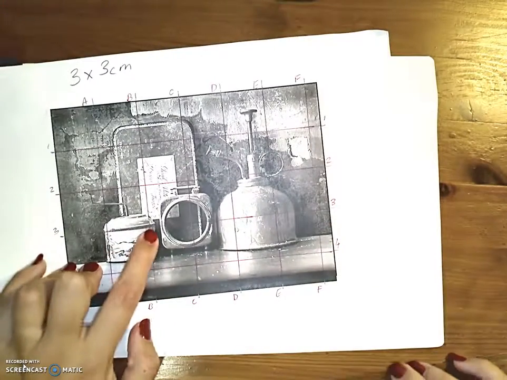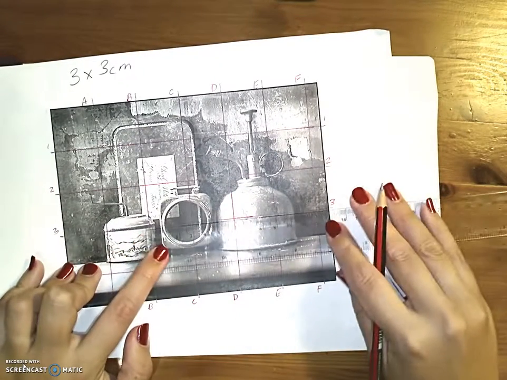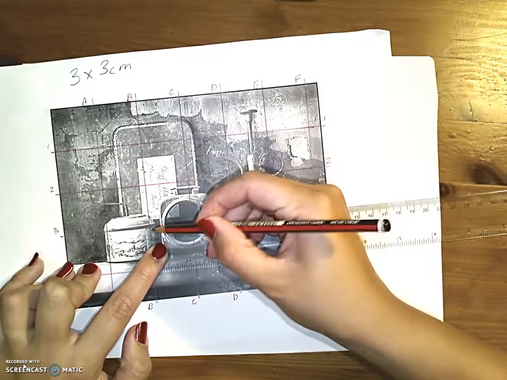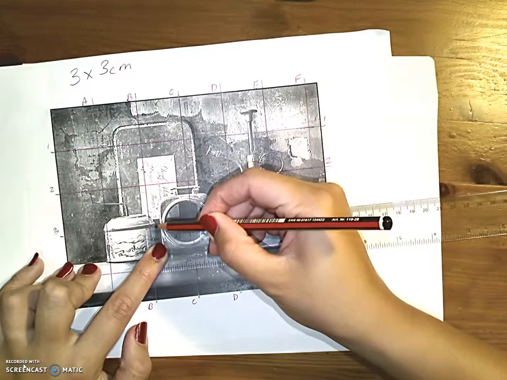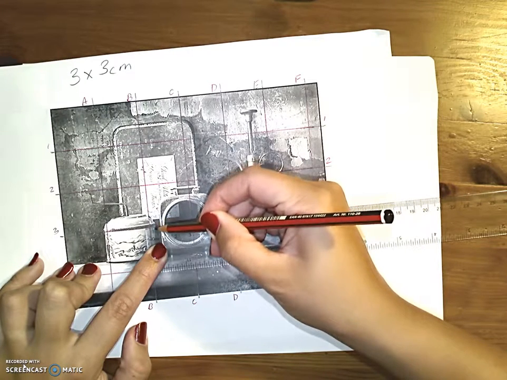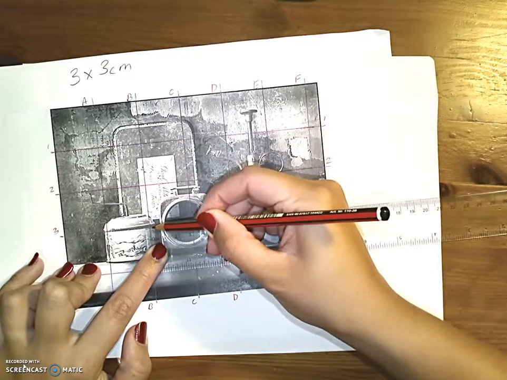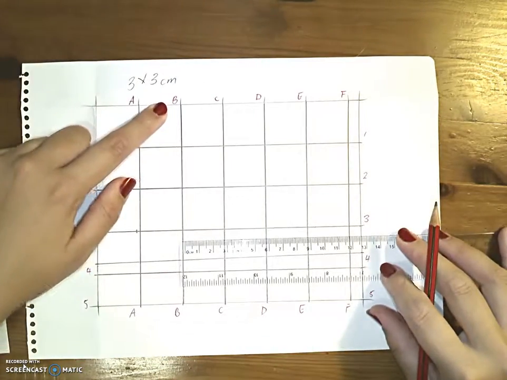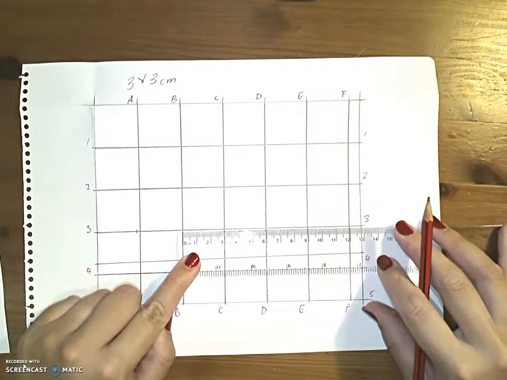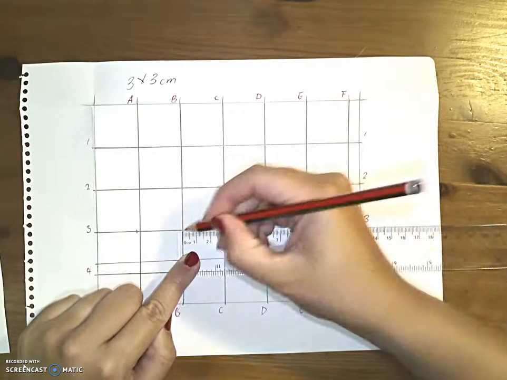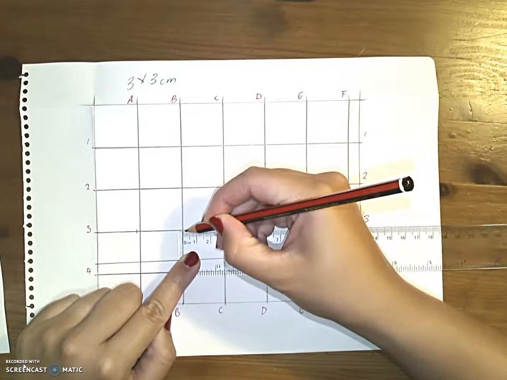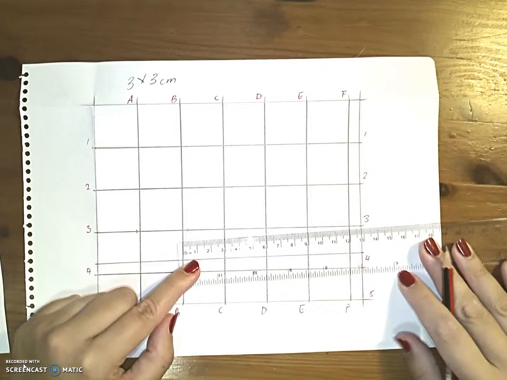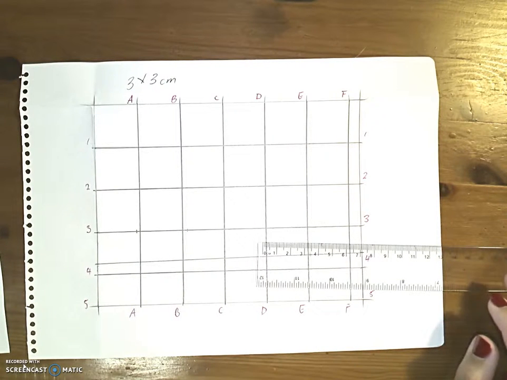The next one on the other side, on the same 3 line, this mark point is about 1, 2, 3.5 millimeters from column B. So I've got my column B and I'm measuring 3.5 millimeters from this point. So I've got those 2 points to get the width of my object.